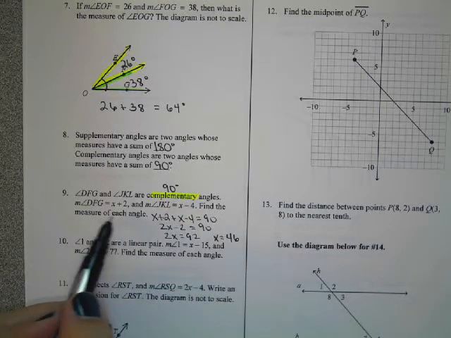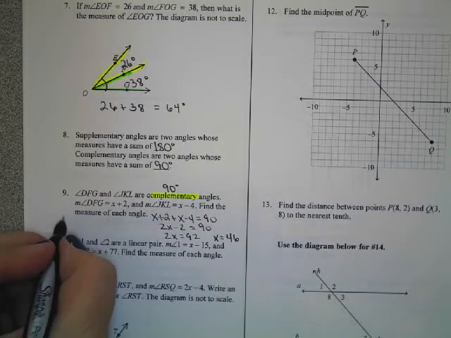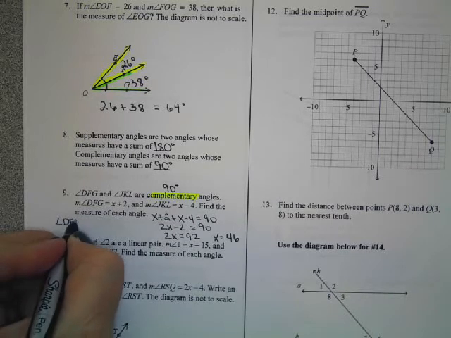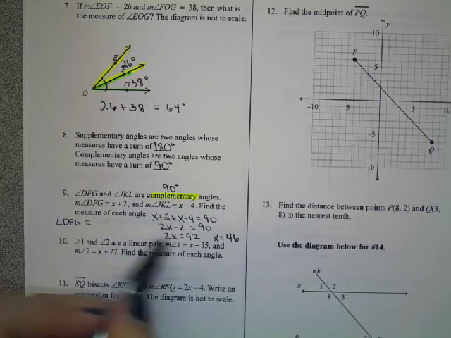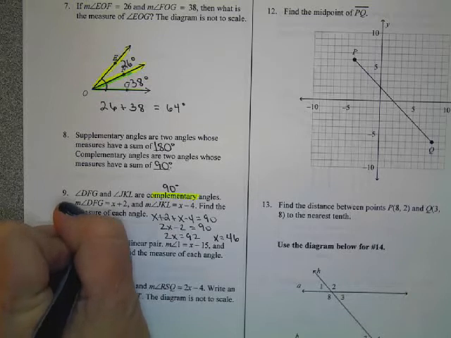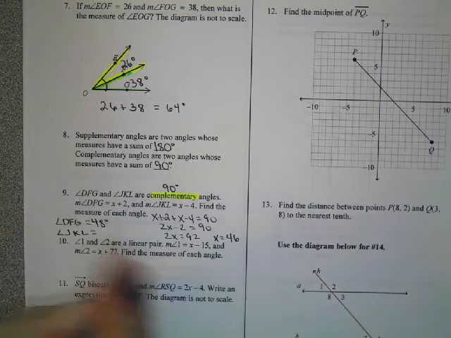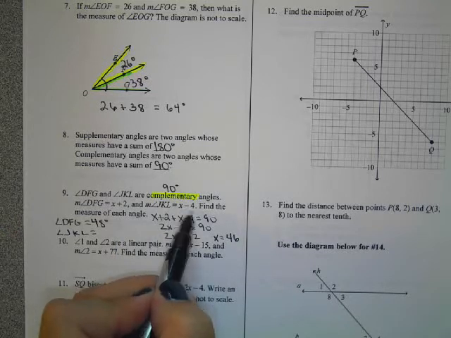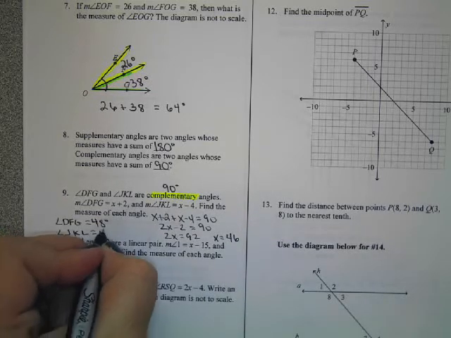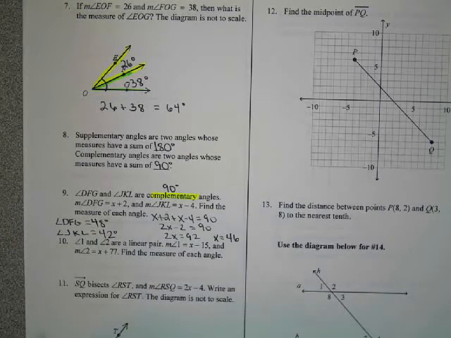So angle DFG equals 46 plus 2, 48 degrees. And angle JKL equals 46 minus 4, 42 degrees. And we should be correct because 48 plus 42 does equal 90.